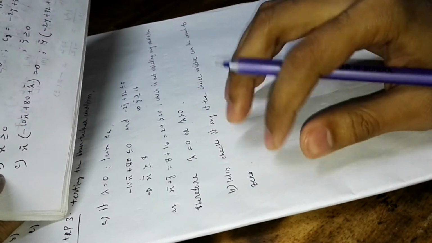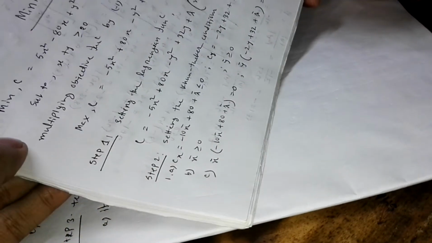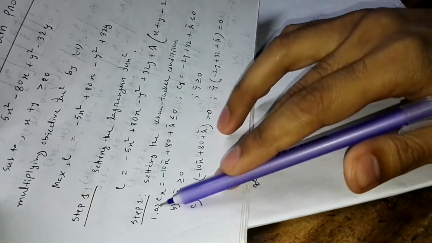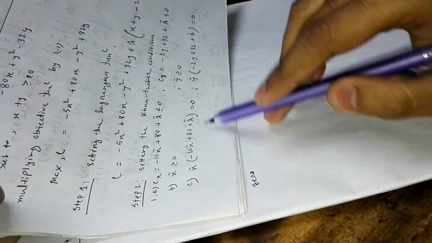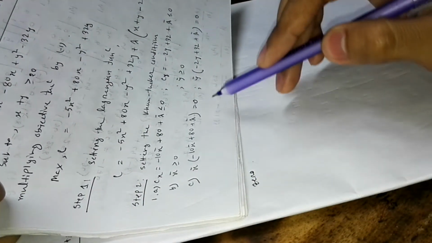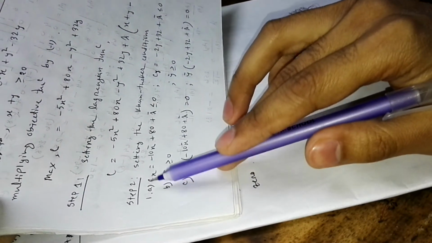So as this is a minimum problem, we have to put this value in 1a again. In case of a max problem, we are used to putting this value in 1c, but as this was a minimum problem, we have to put this value in 1a.